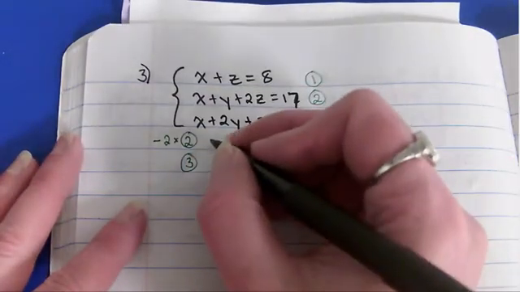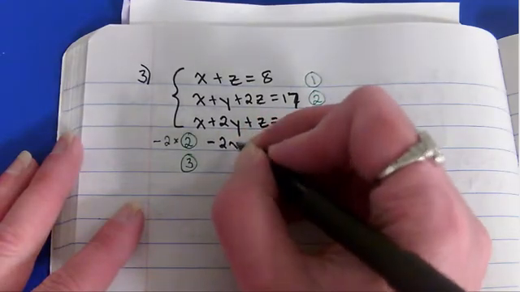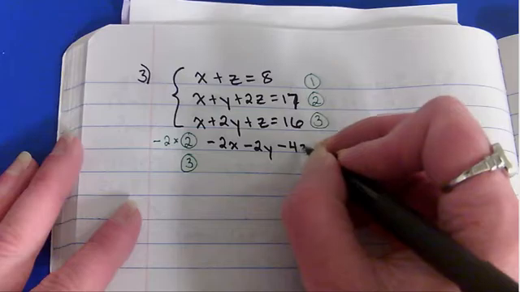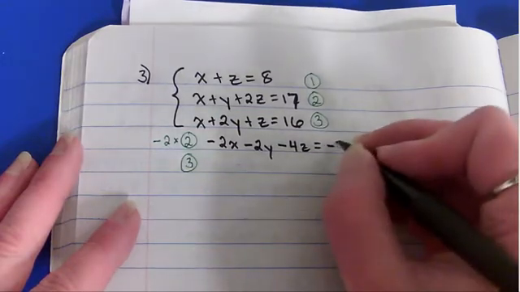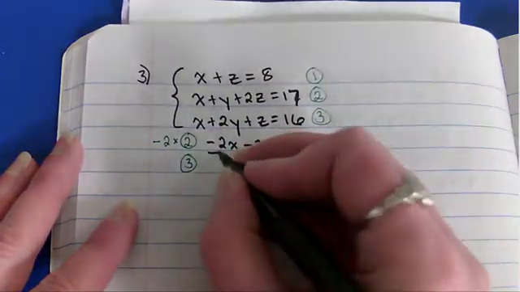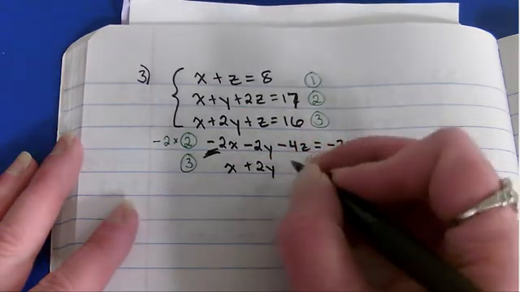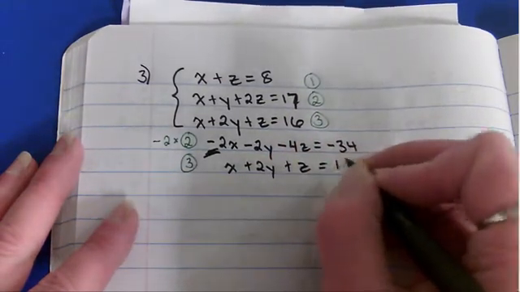So negative 2 times x is going to be negative 2x, then negative 2y, then negative 4z, and that would be negative 34. Whoops, not yet. x plus 2y plus z equals 16.